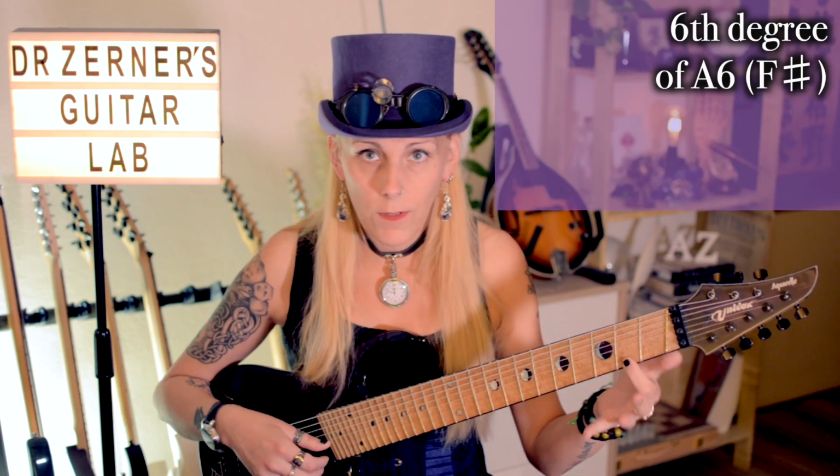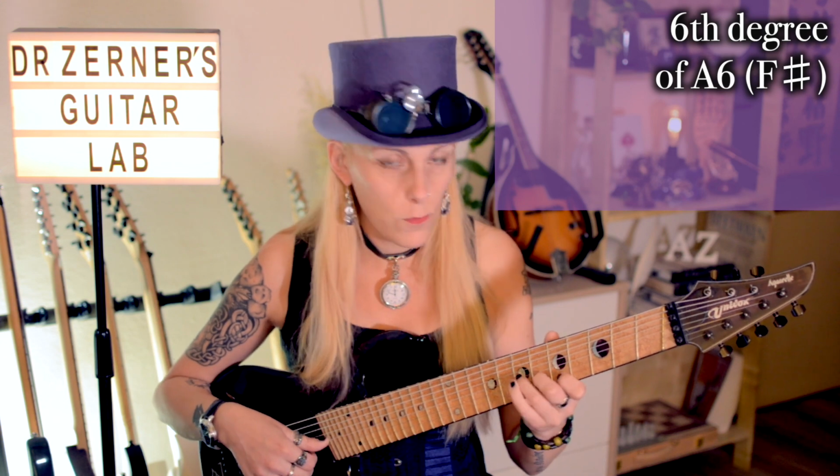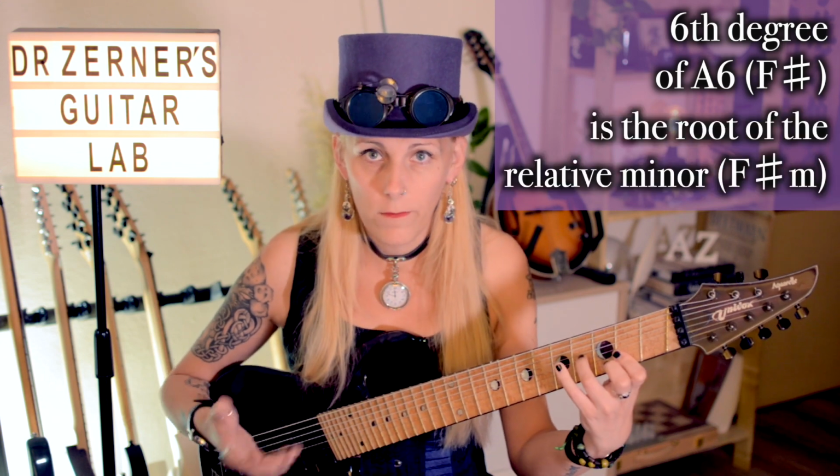This major sixth chord fits every position in the key: tonic, subdominant, and dominant, because the sixth degree actually corresponds to the root of the relative minor of each of these functions, and therefore you can just treat it like a regular major chord and use all the scales that go with them.